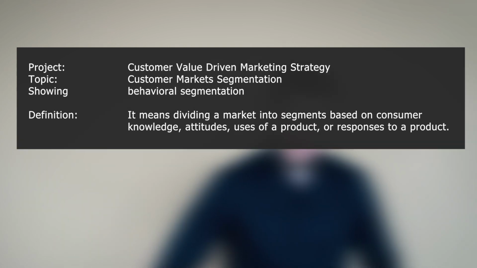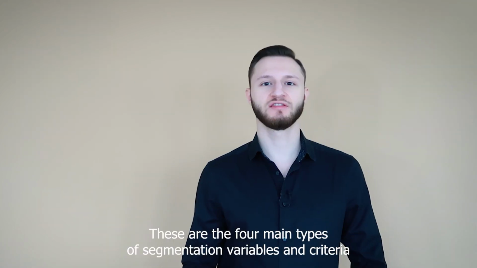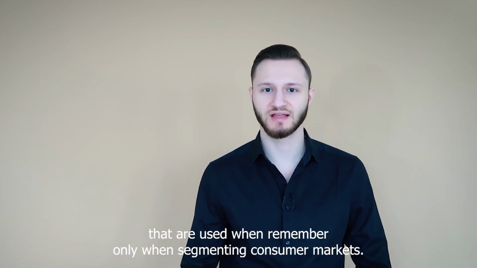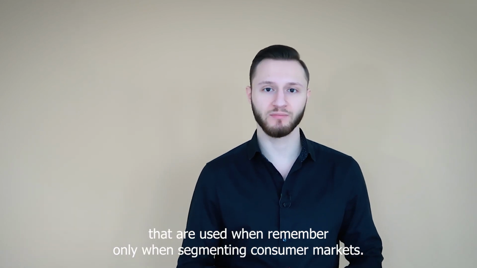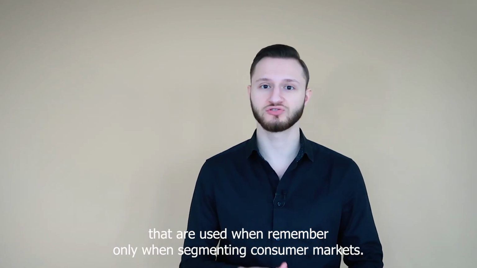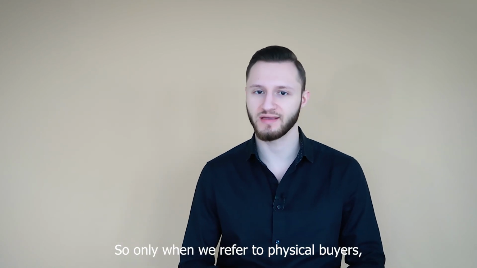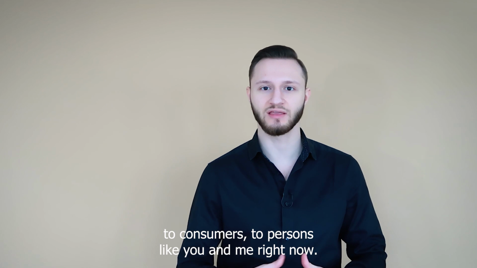And finally, the last important essential topic in segmentation is behavioral segmentation. It means dividing a market into segments based on consumer knowledge, attitudes, uses of a product, or responses to a product. These are the four main types of segmentation variables and criteria that are used, remember, only when segmenting consumer markets. So only when we refer to physical buyers, to consumers, to persons like you and me.